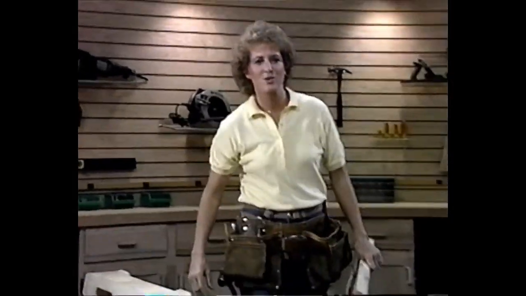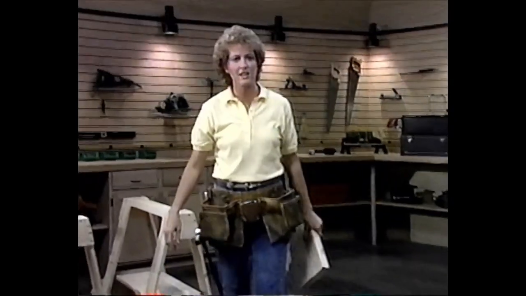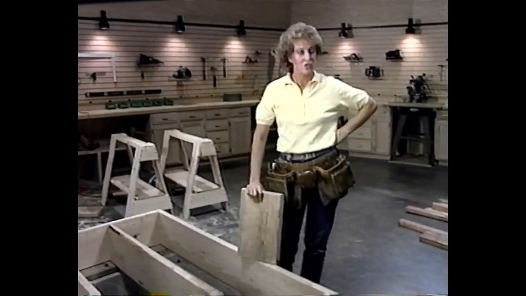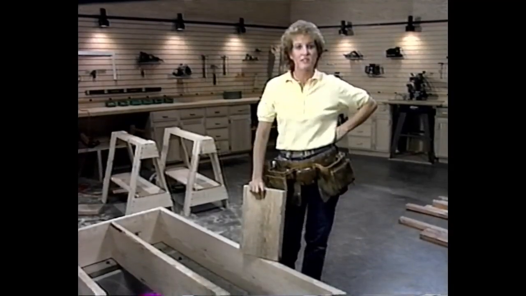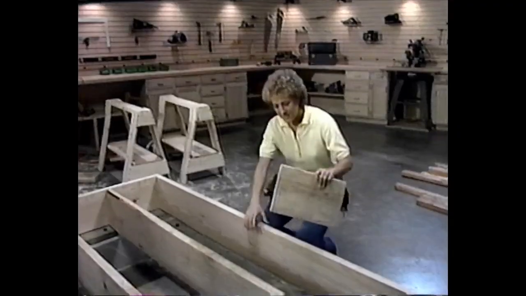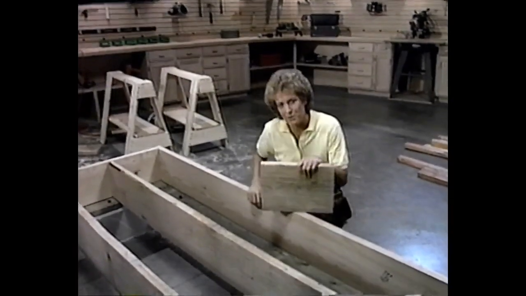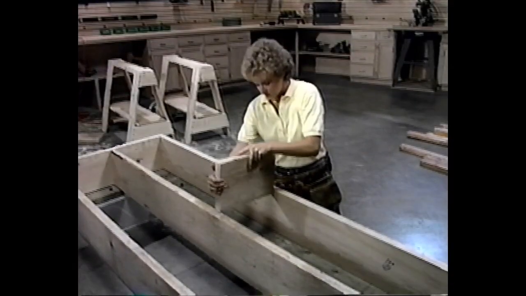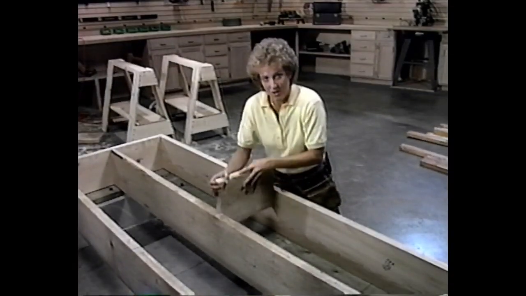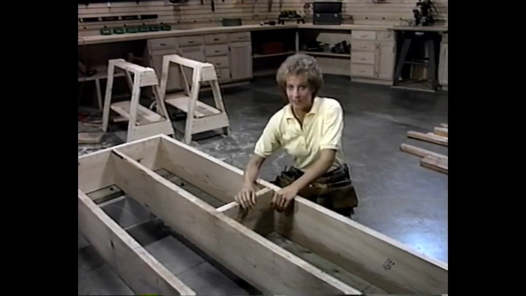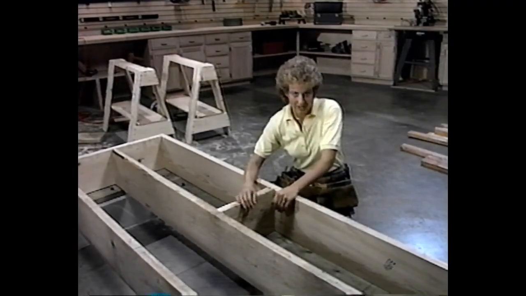There are codes in certain areas that require bridging and solid blocking between the joists for extra stability. Now, this makes a stronger floor, and it also prevents the possibility of the joists ever twisting as they dry out. Now, solid blocking is when you use the same dimensional lumber as the joists, and it's typically used between two joists that are less than 16 inches apart on center. For instance, between the rim joist and the first joist, and it also provides extra structural rigidity.